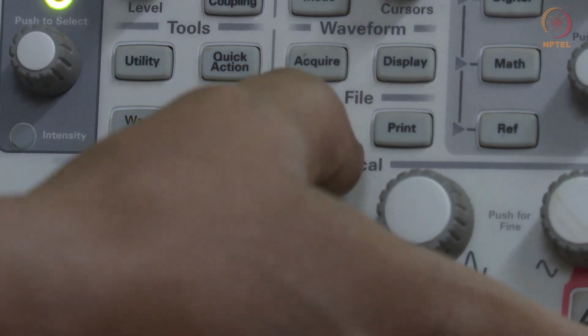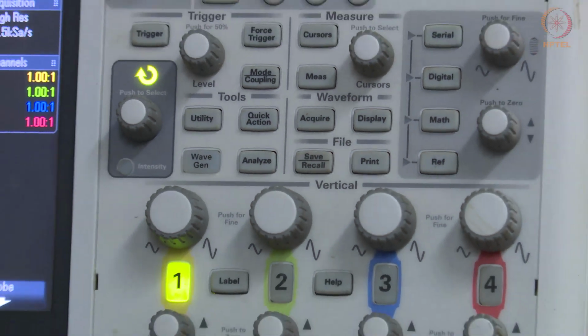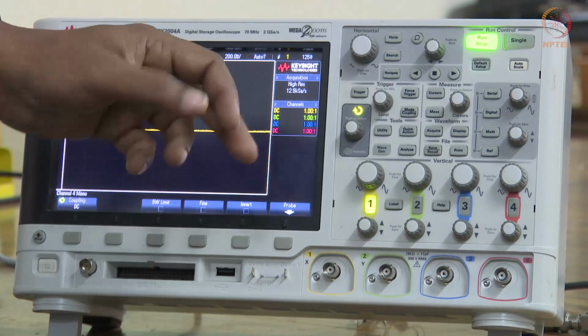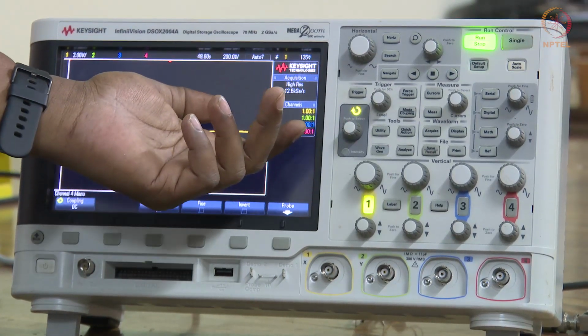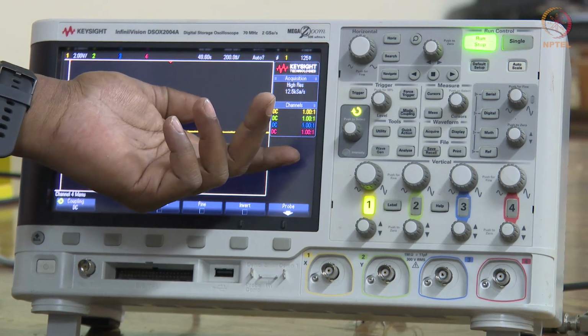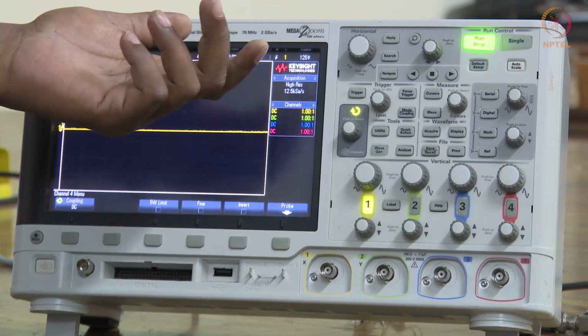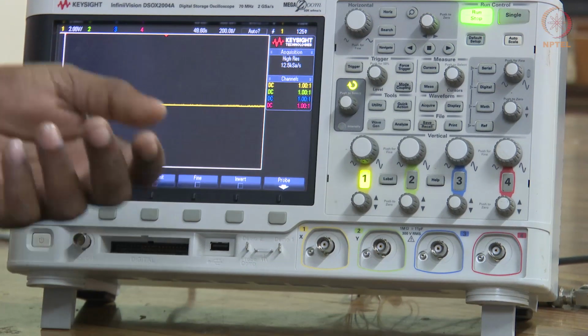Once we press this save and recall option, a store button will be displayed. After pressing the store button, the data is going to be stored in our thumb drive under a default name. It may be A, B, C, D or else X1, X2, X3. It will be stored under that name. The format of the stored data will be Excel format.